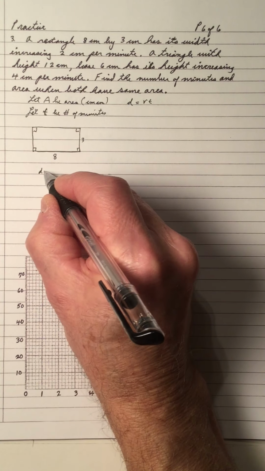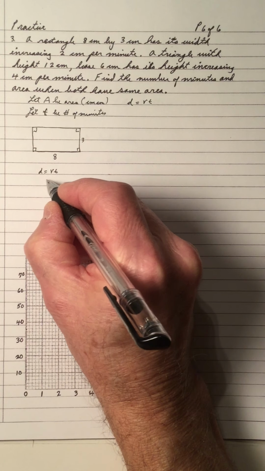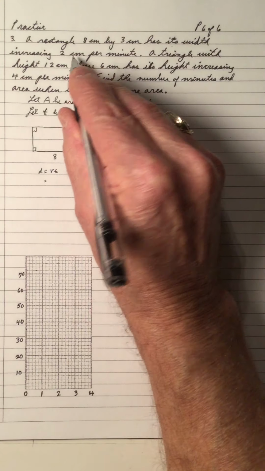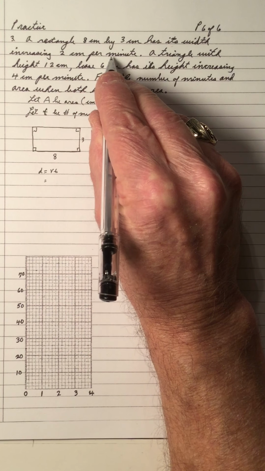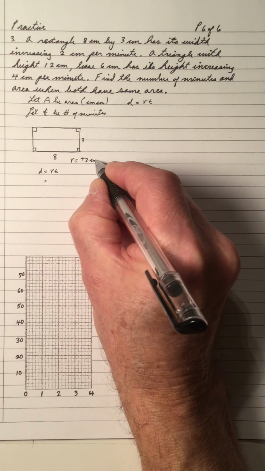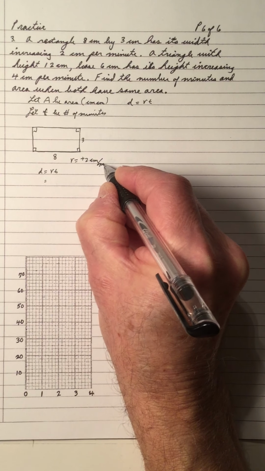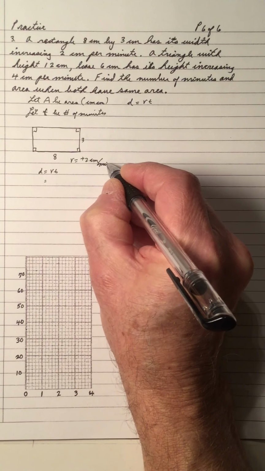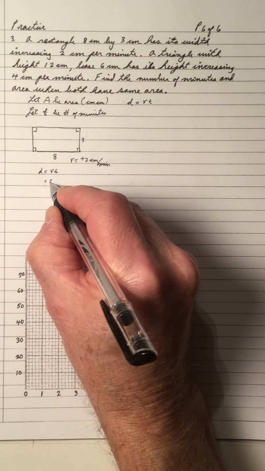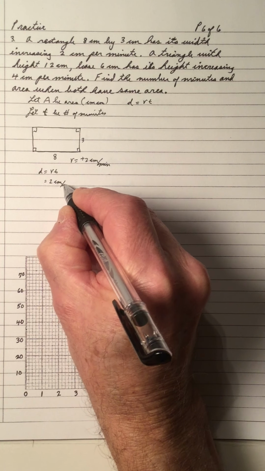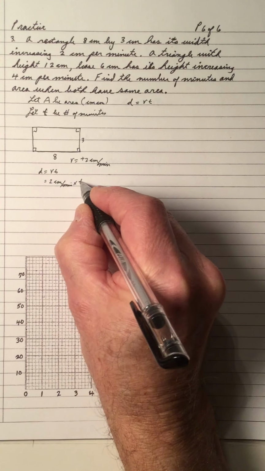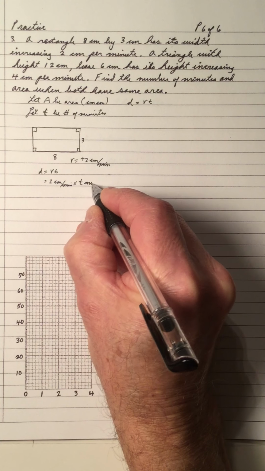So if D equals RT and the rate for the rectangle is increasing 2 centimeters a minute, so if the rate is a plus 2 centimeters per minute, then the length or the distance is 2 centimeters a minute multiplied by time, which is in minutes.